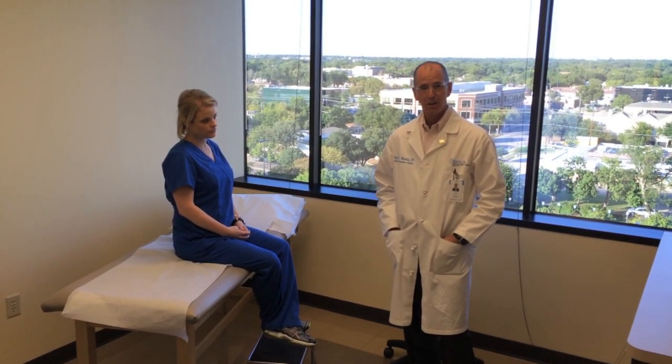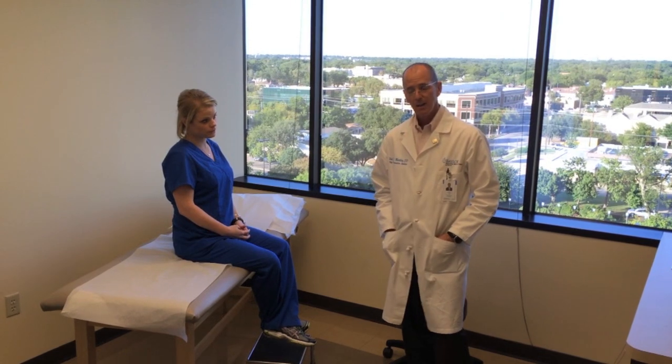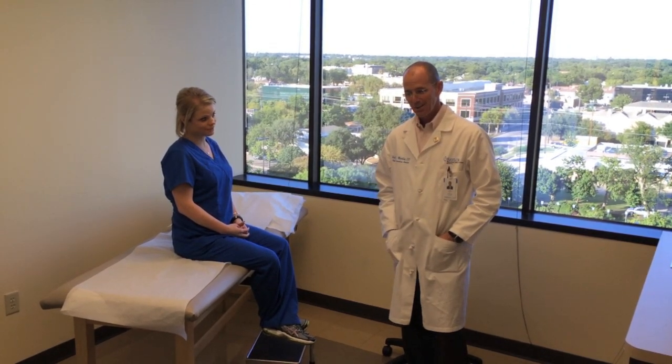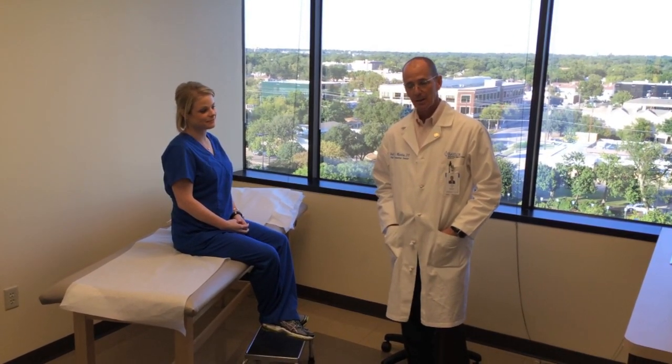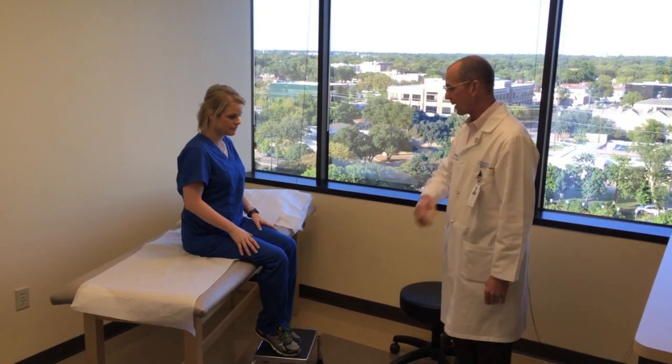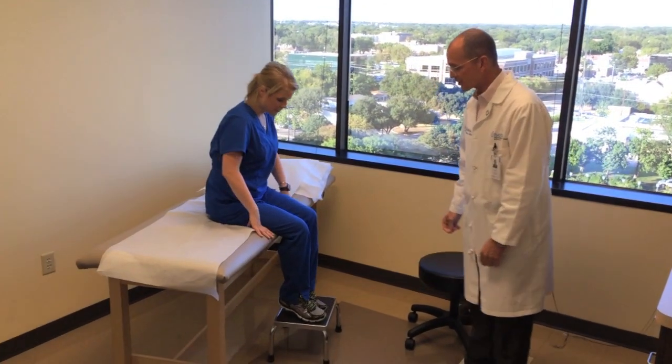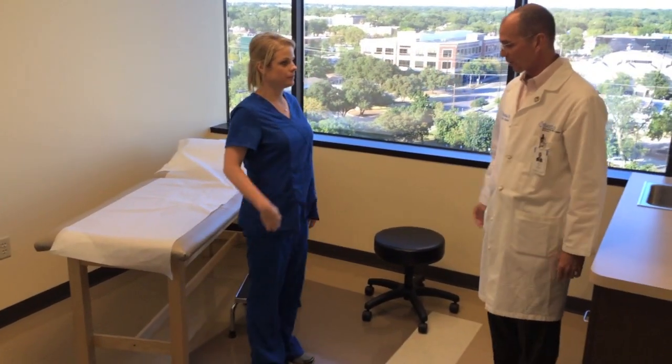So this is Jane McDonald. She's our nurse here at the clinic, and she's happily assisting us today with the examination. So Jane, we're going to play like you have hip pain on the right side, and we're going to examine the right hip. So stand up and show me where it would be if you had hip pain, and it's there.